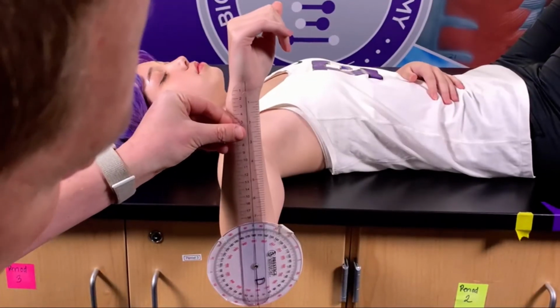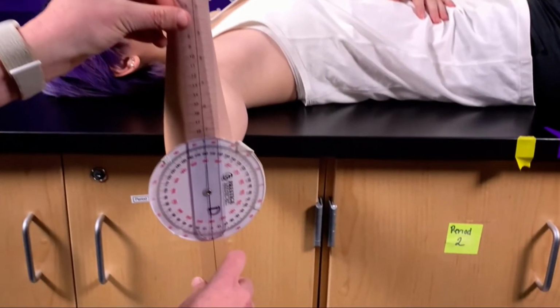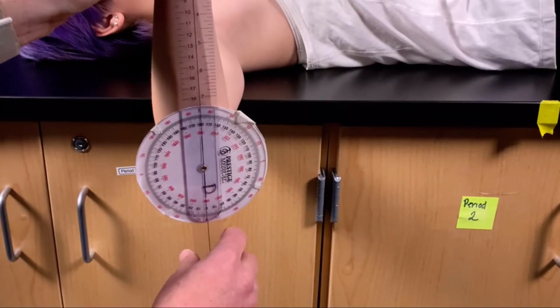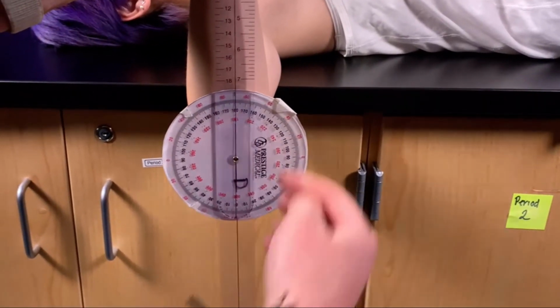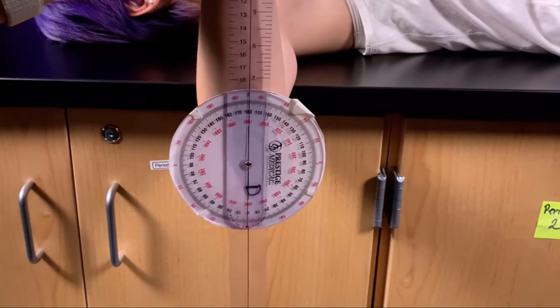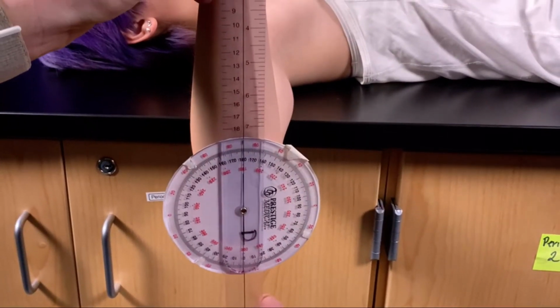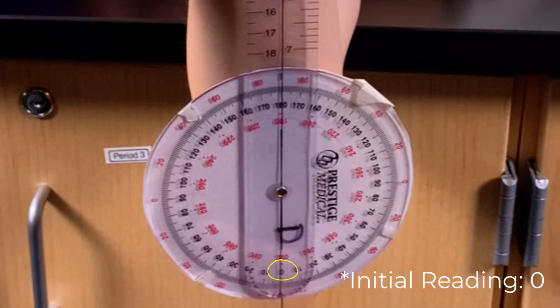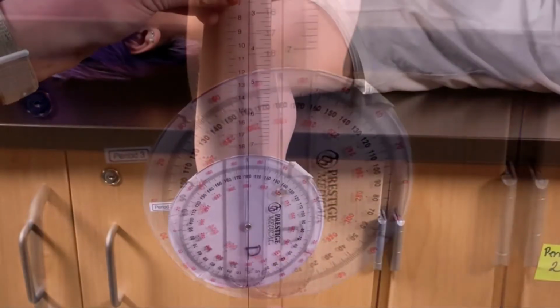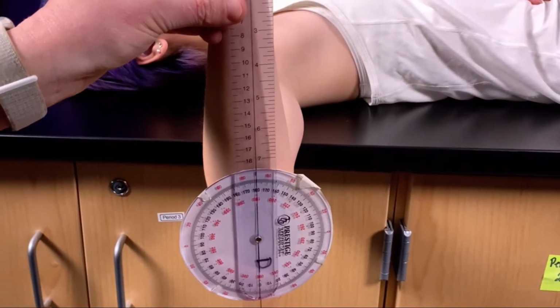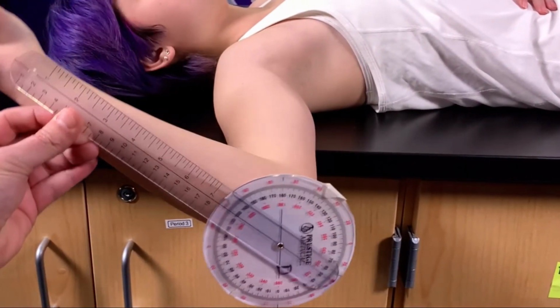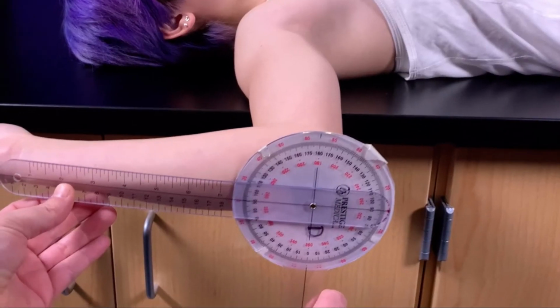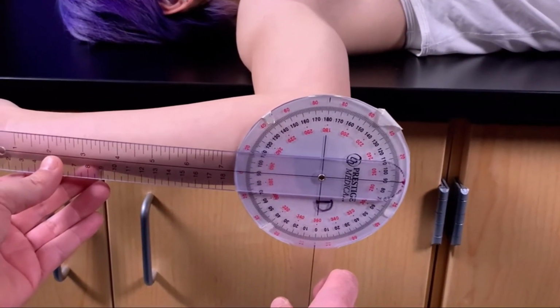For this reading, we're going to have the athlete supine. We're going to put the fulcrum on the joint line, and we're going to have the non-moving part, the stationary portion, perpendicular with the floor, just like the arm, and they're going to go through the range of motion. And there is our range of motion.